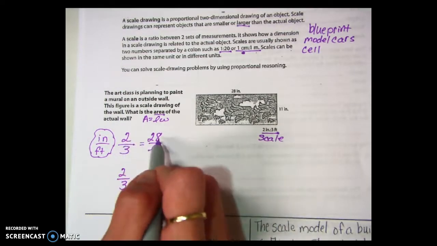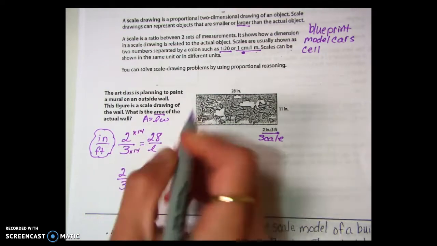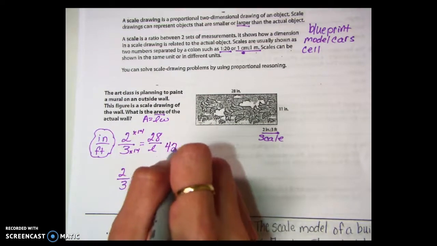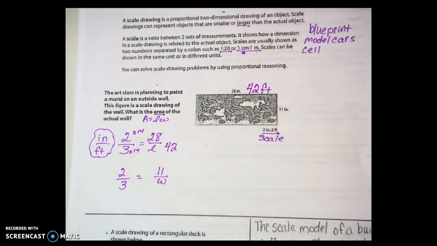So we're drawing our proportions and solving it just like we've been doing. To get from 2 to 28, that would be times 14. So 3 times 14 would be 42. So this would be 42 feet on the actual wall.